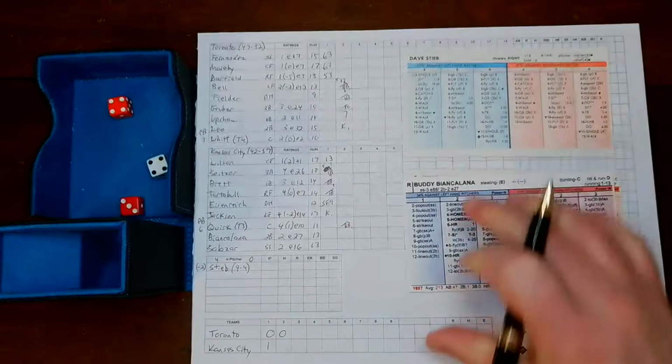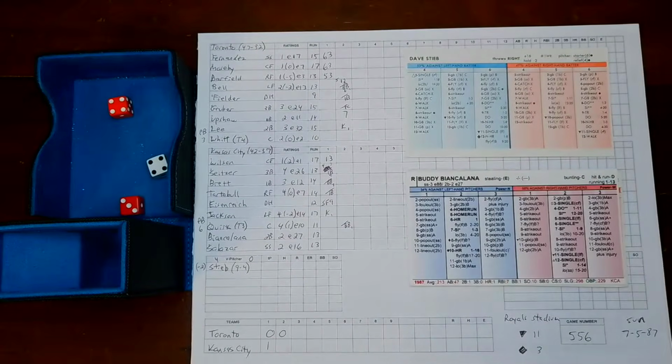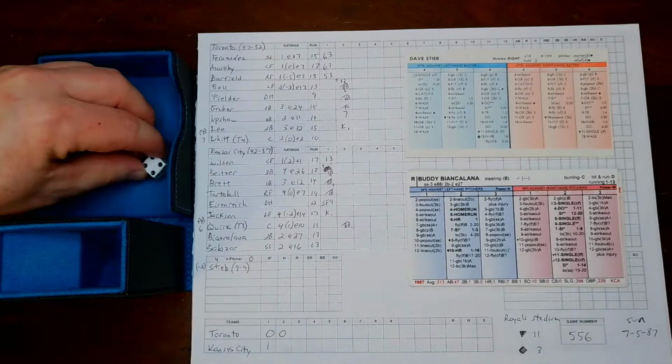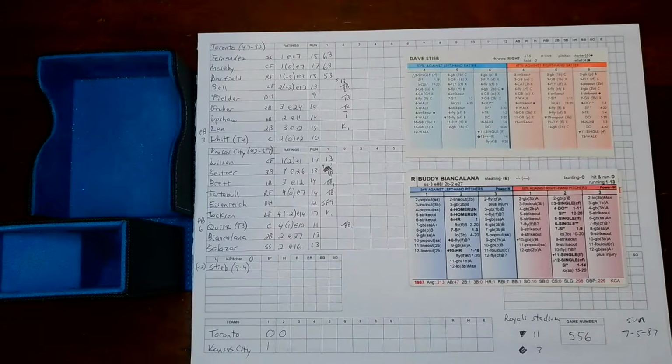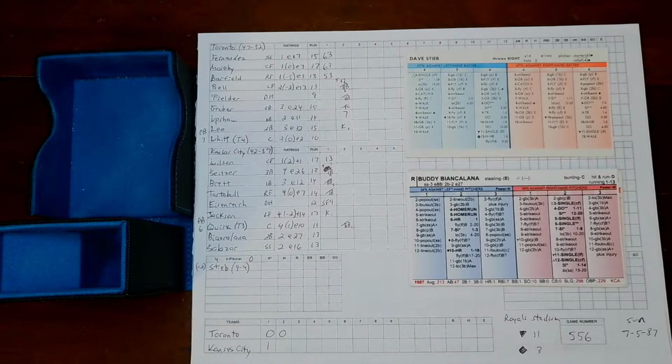Leadoff walks usually are not the best thing in the world to have happen. Very good, Joe, 1964. I heard it was a great season, but the only thing I know about that season is I think the Phillies blew a big lead. That's the only thing I know about the 64 season.